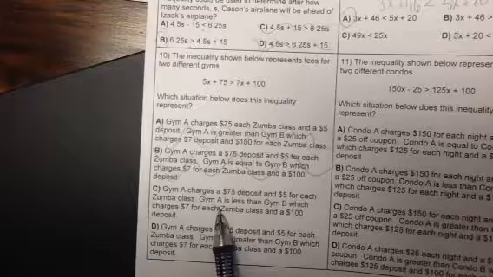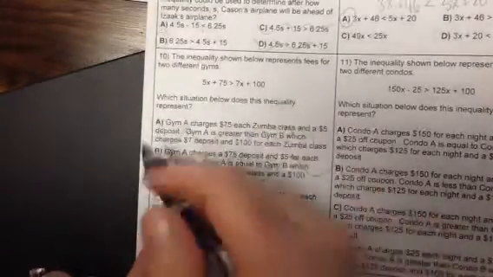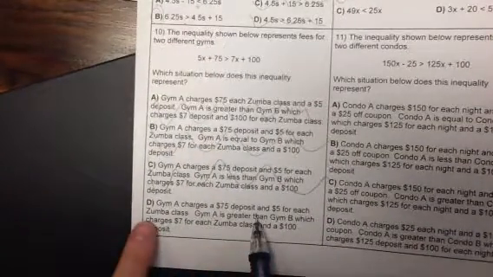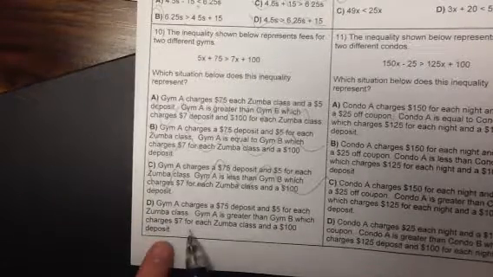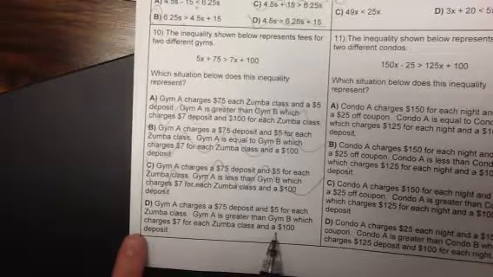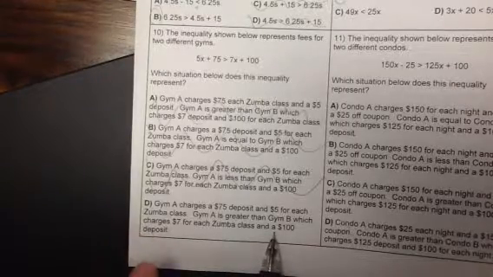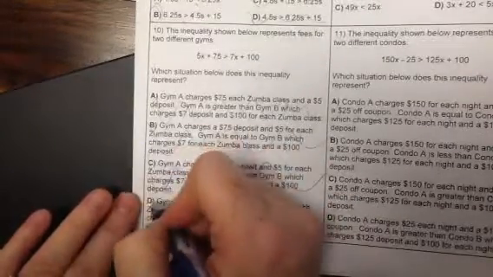Gym A charges a $75 deposit and $5 for each Zumba class. Gym A is less than Gym B. Well, what's that sign? Gym A charges a $75 deposit and $5 for each Zumba class. Gym A is greater than Gym B, which charges $7 for each Zumba class and a $100 deposit. Well, that's not true, because actually Gym B is more expensive.